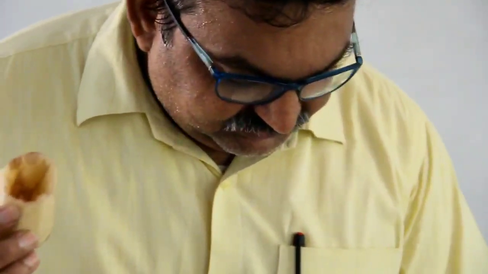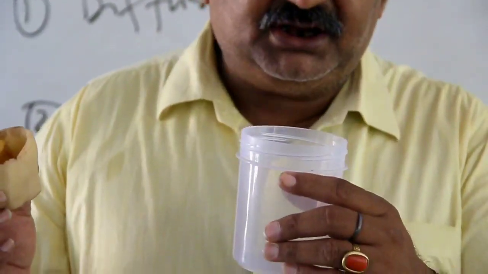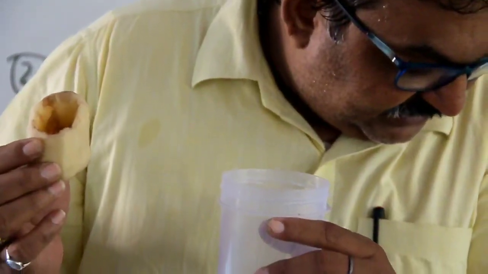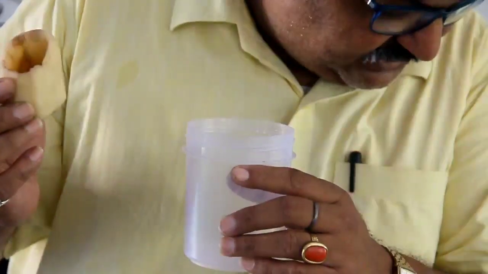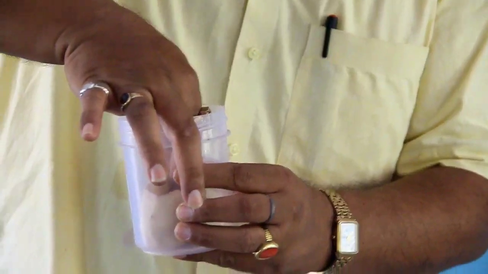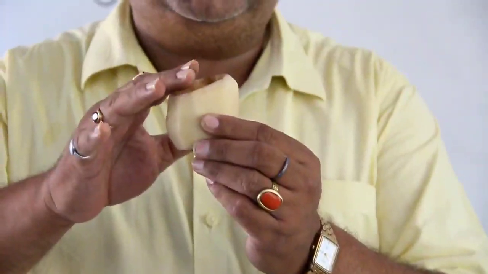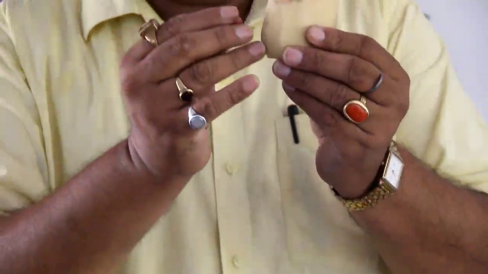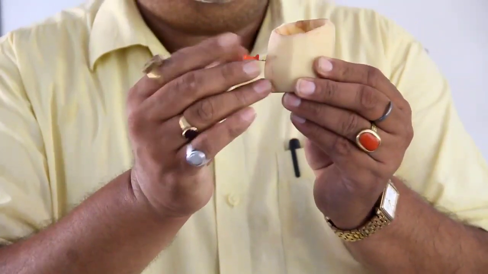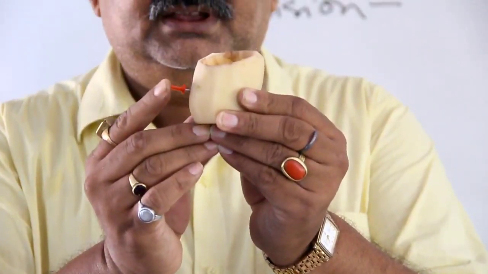What you need to do is take a beaker, right? And in the beaker you'll place this, but before placing you can fill a 20% sugar solution. Mark the level of the sugar solution. Let us assume that we have marked the initial level.